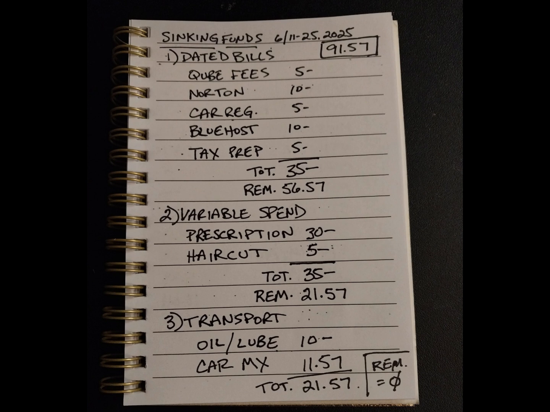The ones that I have going automatically every single paycheck are the ones that are listed under the dated bills, which includes my Qube fees, Norton antivirus program that I pay for, car registration, Bluehost, which is an annual bill that I have, and the tax preparation. So that adds up to $35.